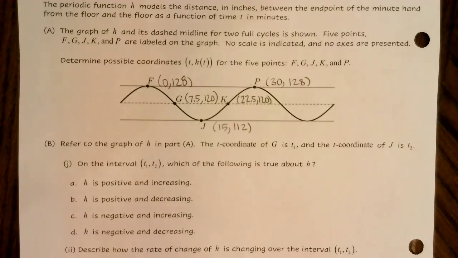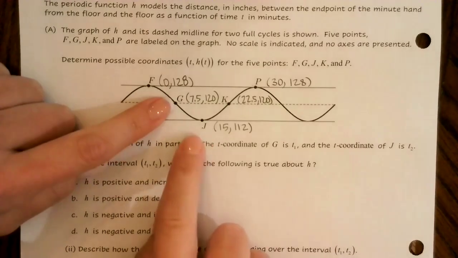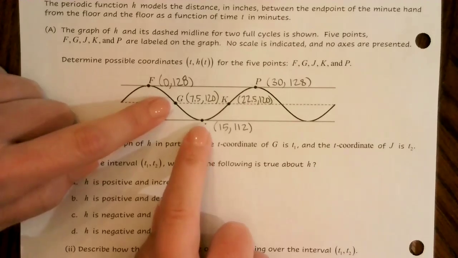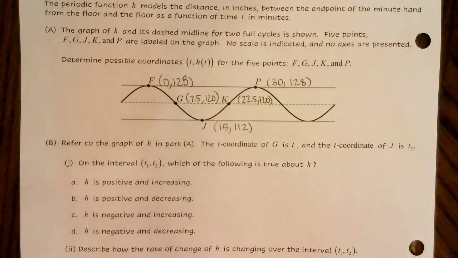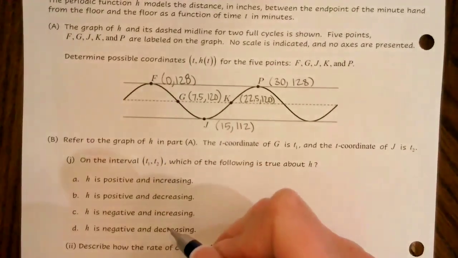It says refer to the graph of H in part A. The t-coordinate of G is T1 and the t-coordinate of J is T2. So we're talking about these 2 points right here. This is G, this is J, and it's saying these are the time interval that we're looking at. So 7.5 to 15. So we're looking at this portion of the graph. On the interval T1 to T2, which of the following is true about H? So in this portion of the graph right here, which one of these is true?